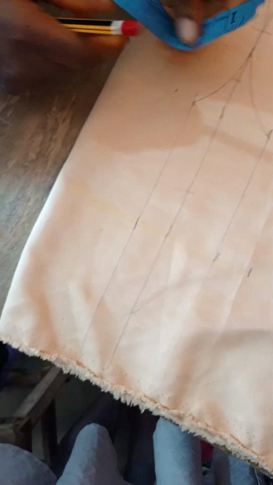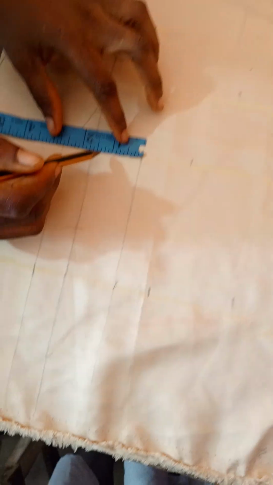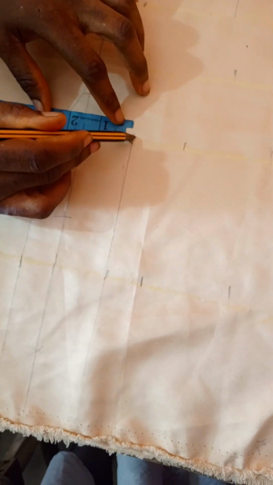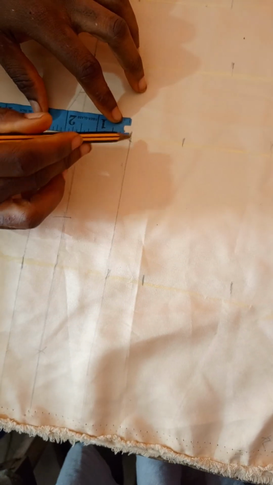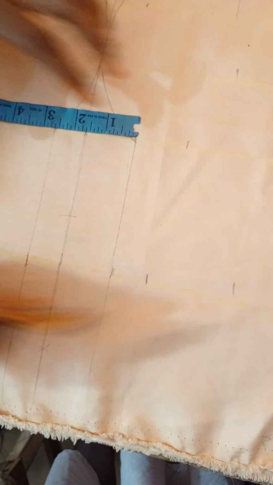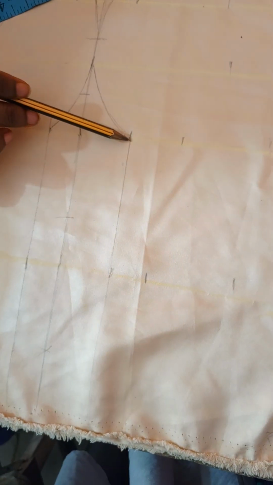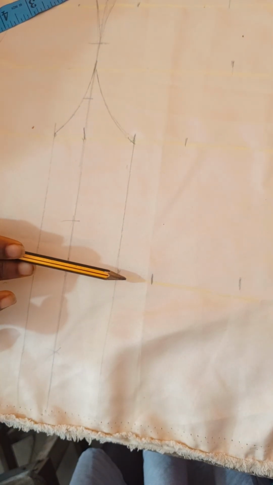When you mark, you also mark the same 1 inch on your normal length line. Then this other side you mark 1.5. Do you get? This one is 1.5, 1.5. The same on the underbust, you mark 1.5, and then on the half length you also mark 1.5.